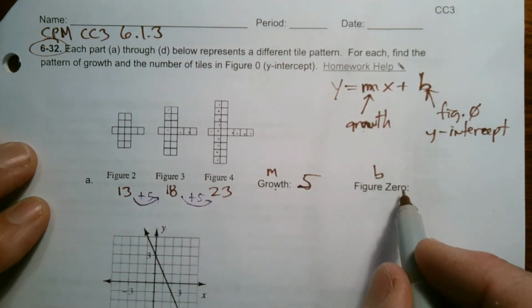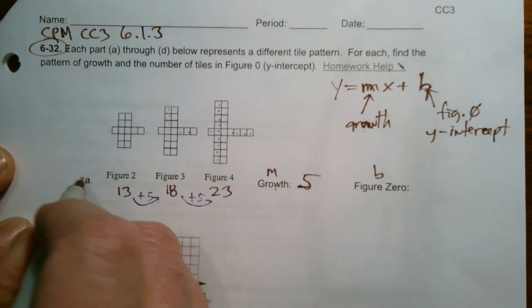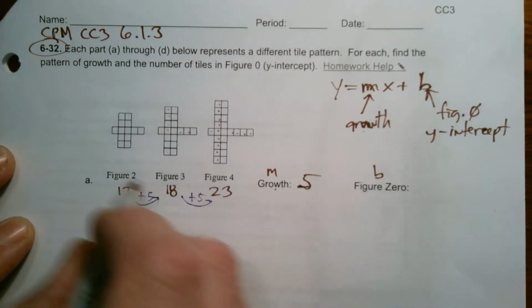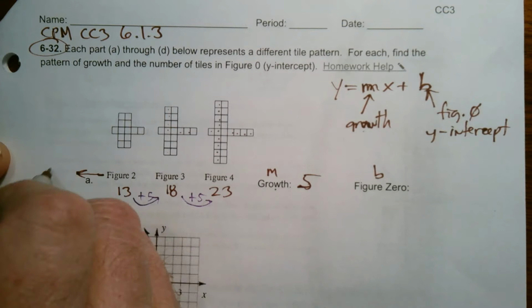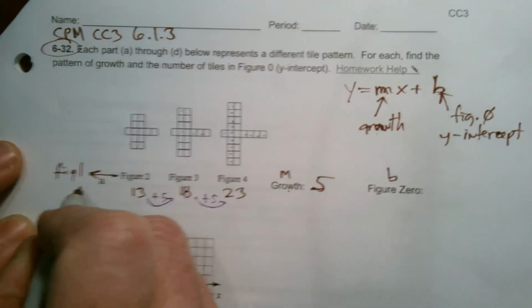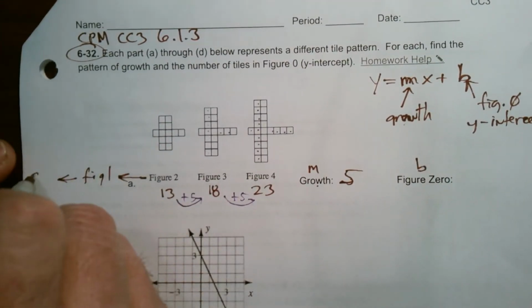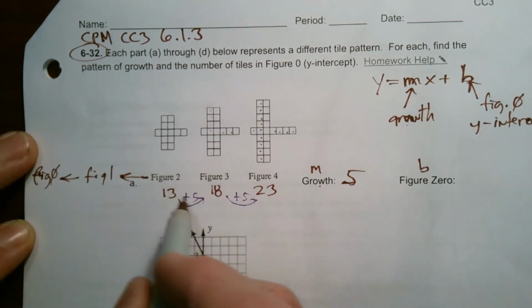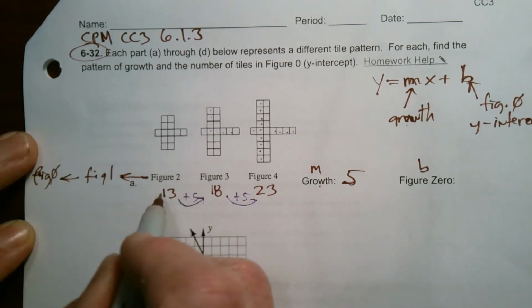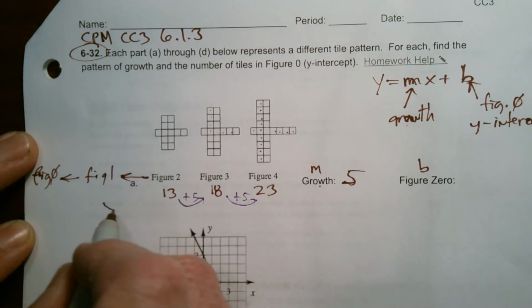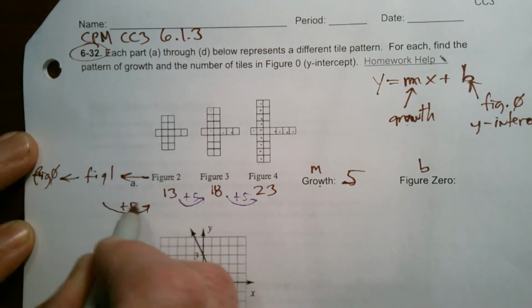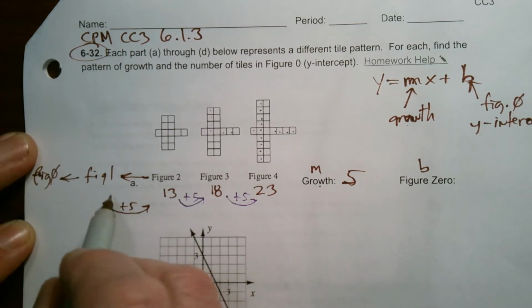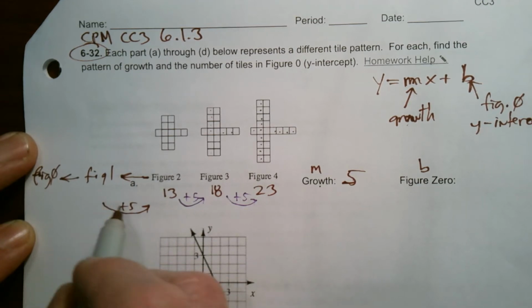Okay, so then my figure 0. How do I figure that out? Well, if I know my growth rate is positive 5, can I go backwards to figure 1 and then backwards again to figure 0? If I'm adding 5 each time, then going backwards, you subtract 5. Some number plus 5 is 13.